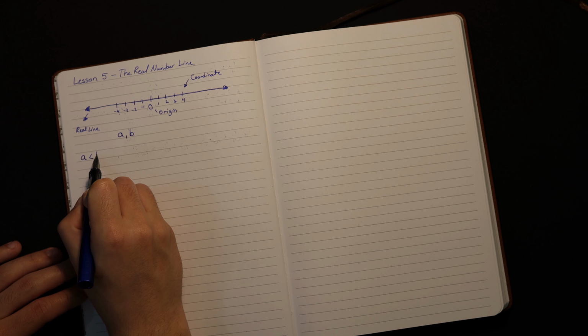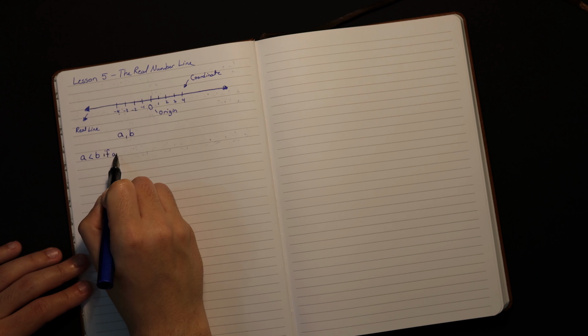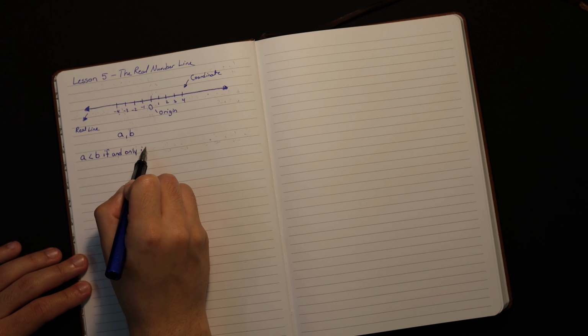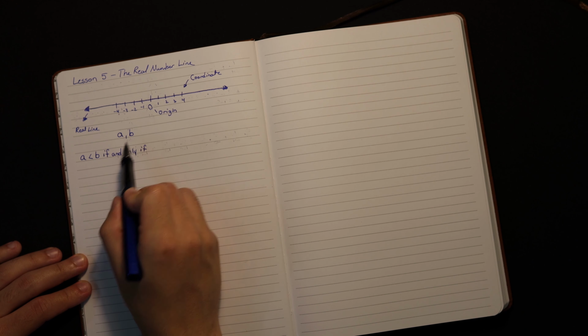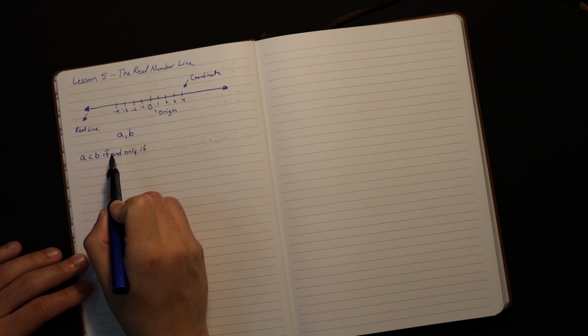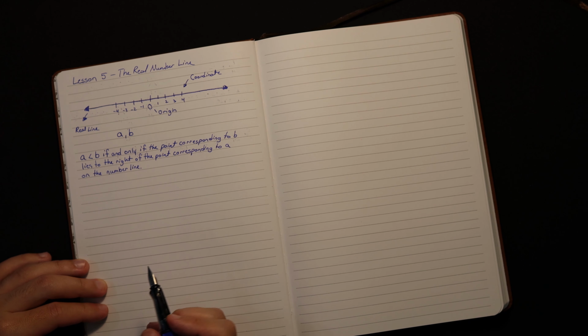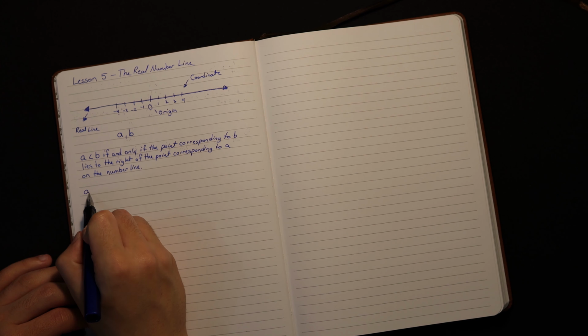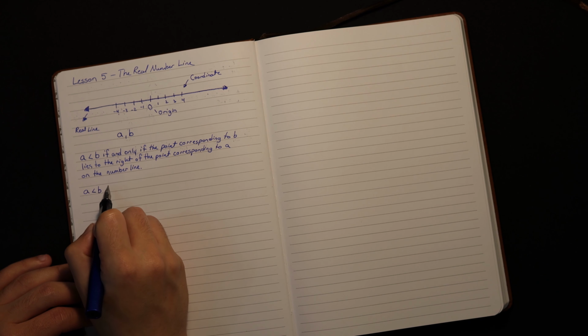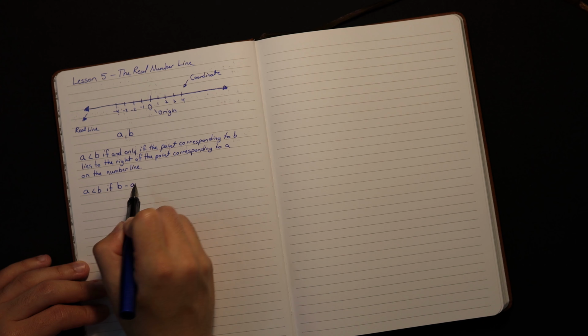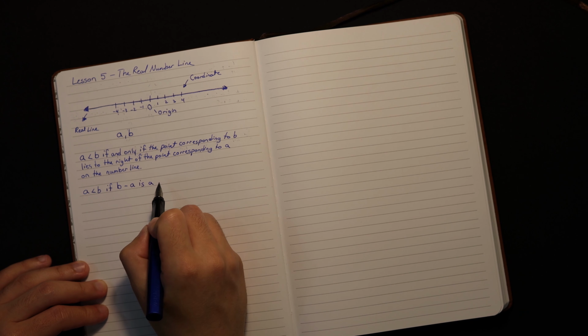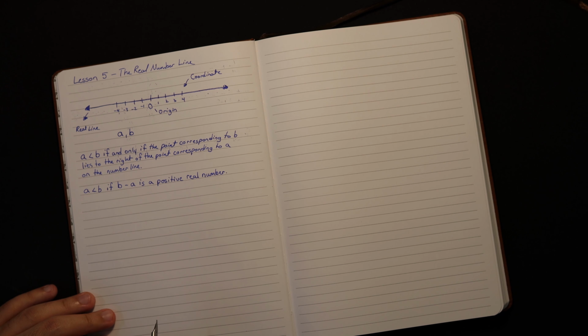A is less than B if and only if the point corresponding to B lies to the right of the point corresponding to A on the number line. Alternatively, and more formally, we can state that A is less than B if B minus A is a positive real number. This rigorous definition of less than applies universally to all real numbers, including integers, fractions, and even irrational numbers like the square root of 2 and pi.